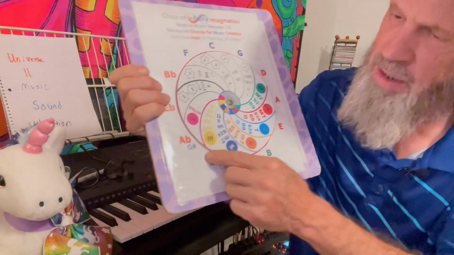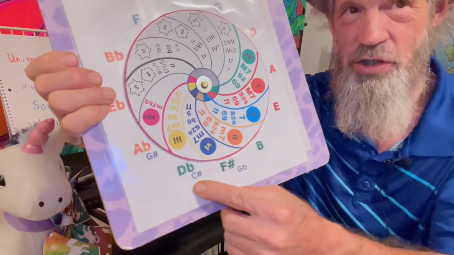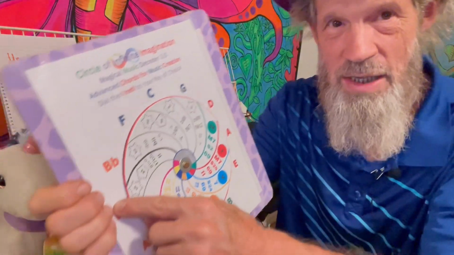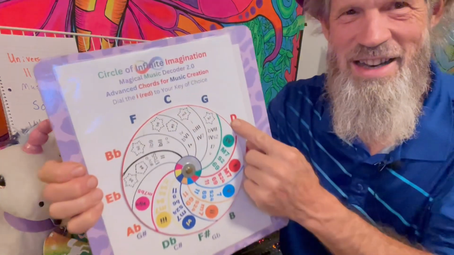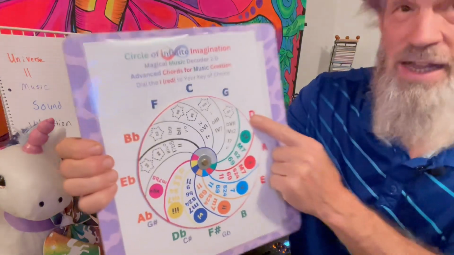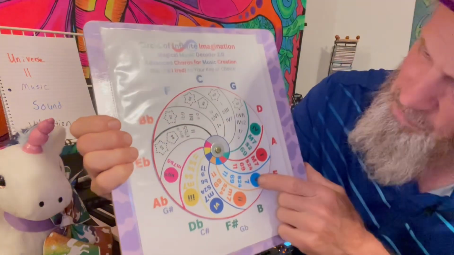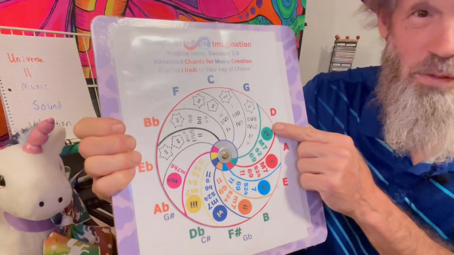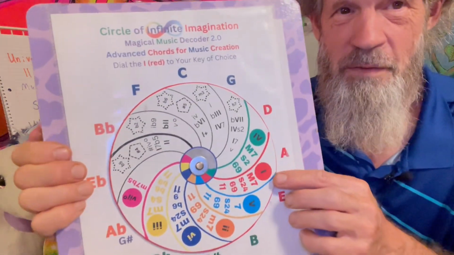If I skip 1, I end up at 3, which is going to be C sharp in this case. And if I skip another one, I'm going to skip until I get to the color, and I end up on D. Then I skip again, and I end up on E, which is the 5th. It lines up with these numbers here. This was the 4th, this was the 5th. That's the perfect 5th.